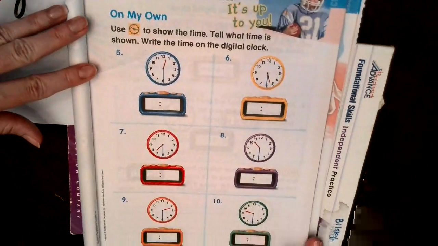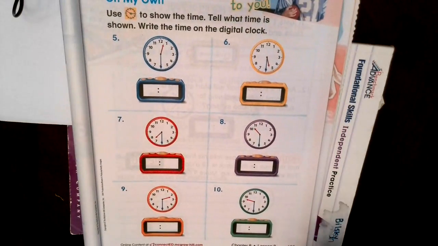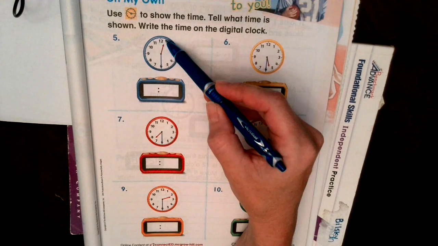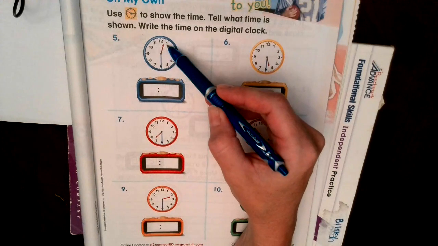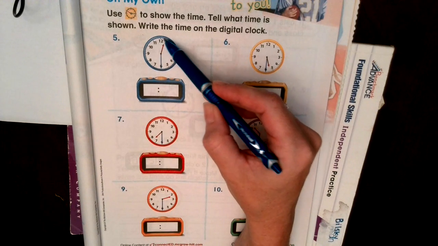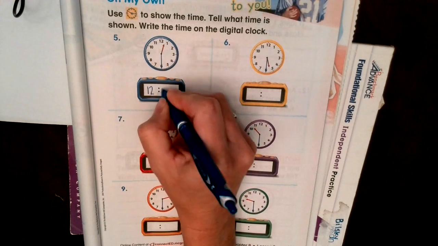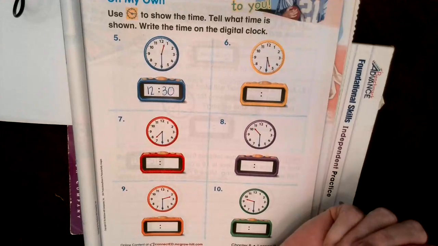All right, on your own. If you feel comfortable enough to do this on your own, pause the video and do it, and then just come back and check your answers. If you still need a little help, then follow along with me. So again, when it's just past the number, we say 12. It can't be 1 yet because it's not at the 1 yet. So this little space still belongs to the 12. 12, when it's at the 6, 30.